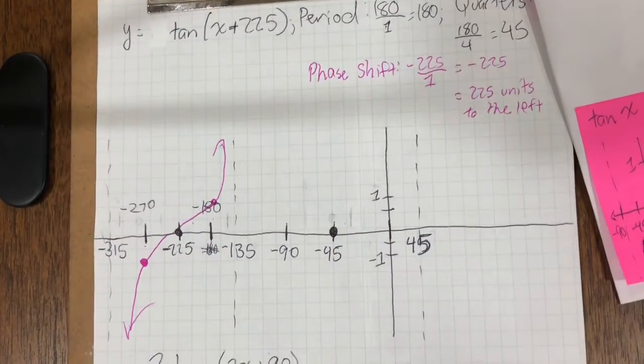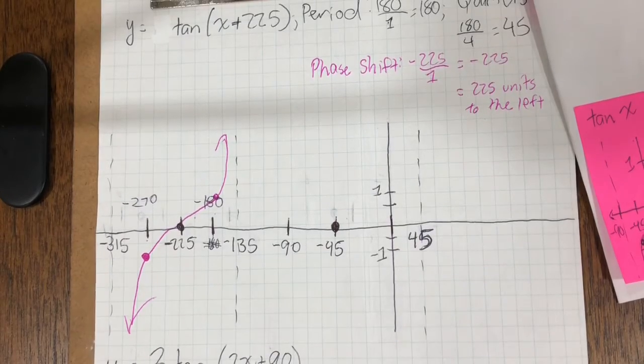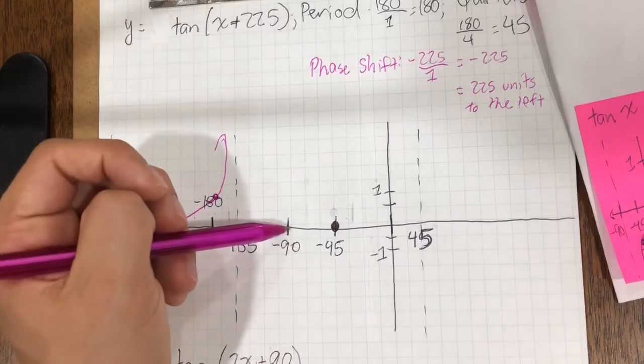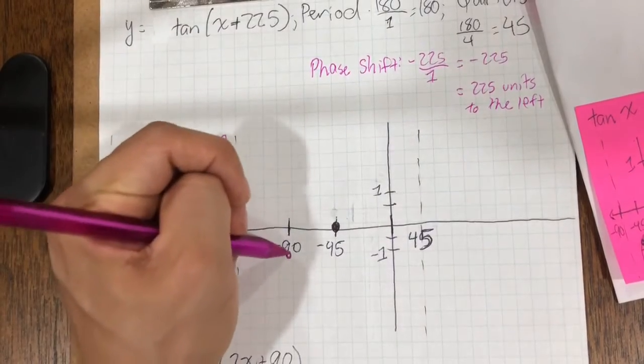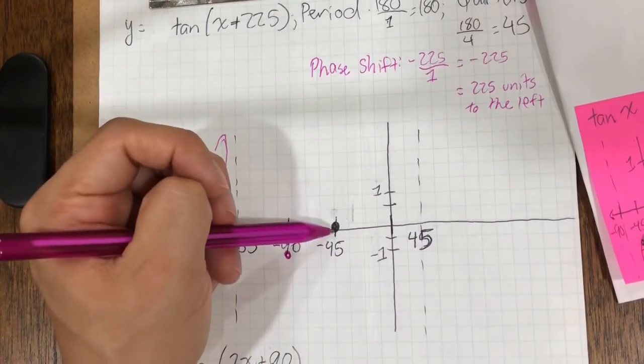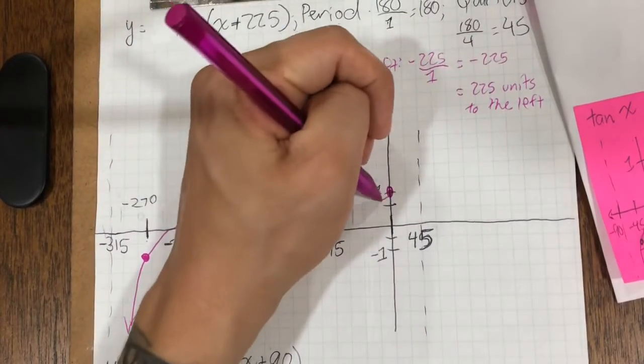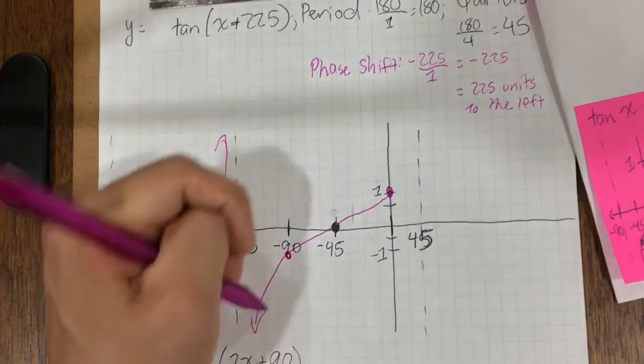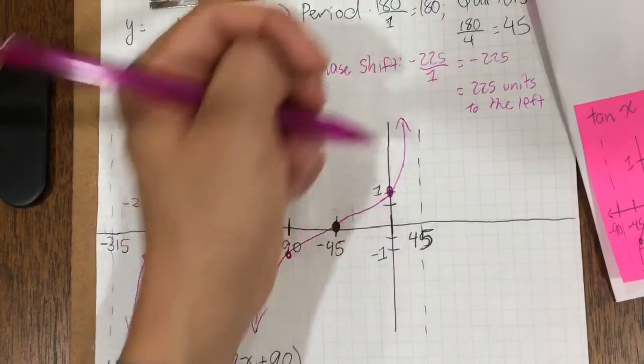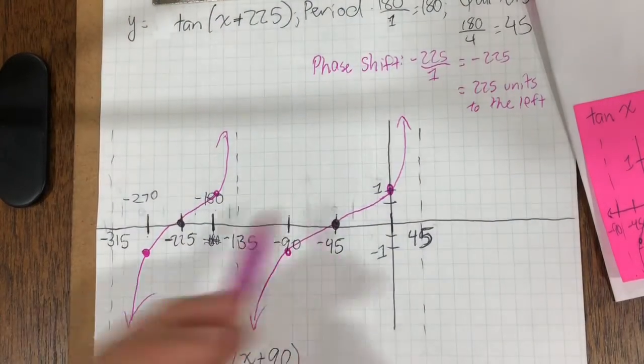All right, so let's go ahead and make the graph for the second half, for the second graph. Starting at negative 90, that's going to be my low point. At negative 45, that's my mid. And then at 0, that's my high. All right, so connect the points, make the graph. And there we have the second graph.